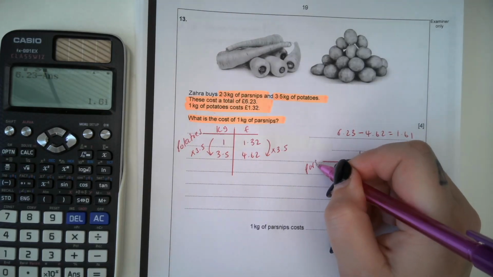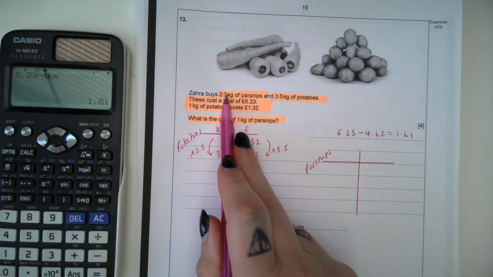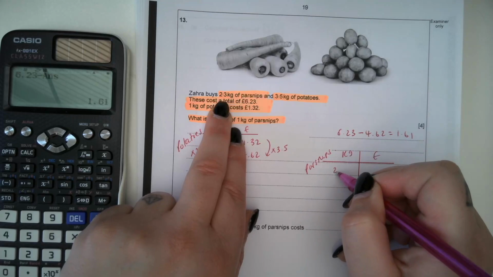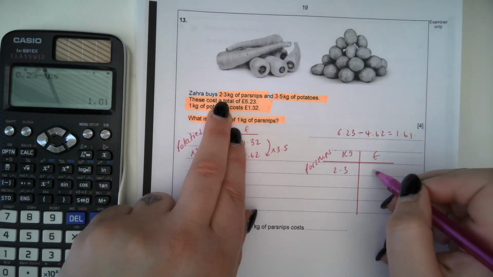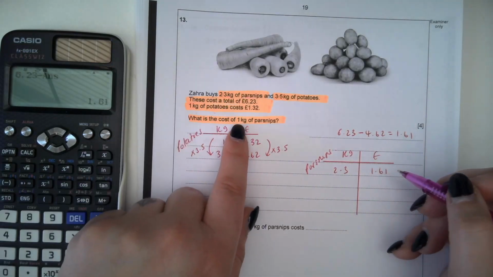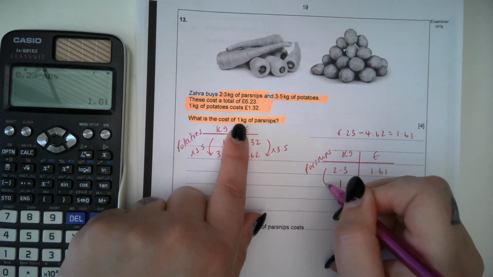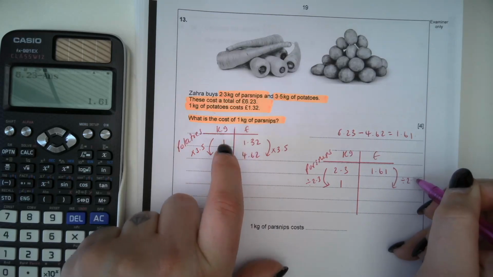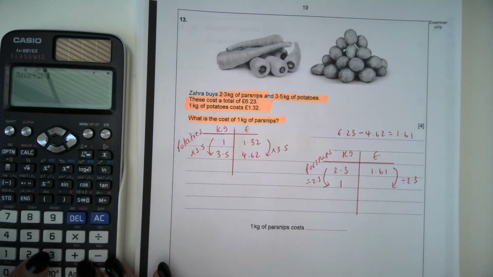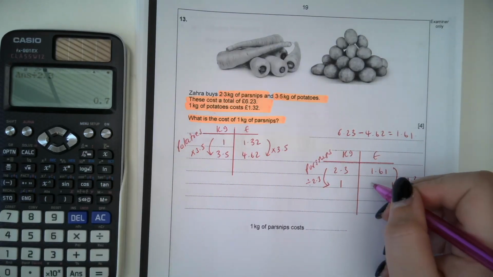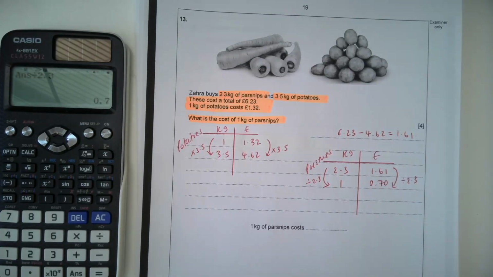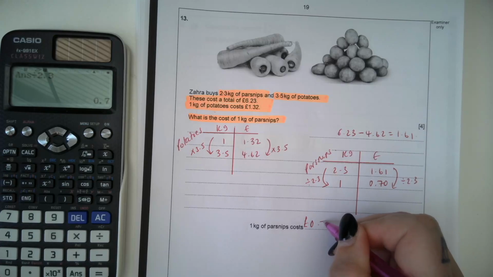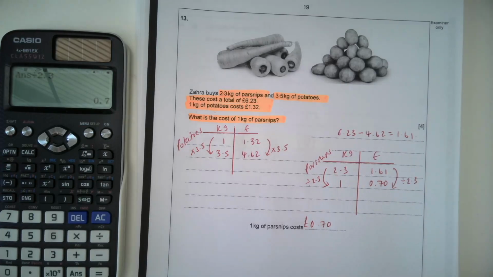So now I'm going to do a little one of these tables for parsnips, guys. So this is for parsnips. So 2.3 kilograms of parsnips, so that's kilograms and cost. So 2.3 kilograms were £1.61. We want to know the cost of 1 kilogram, so we're scaling down. We're going to divide by 2.3, divide by 2.3. 0.7, so that's 0.7 pounds or 70 pence. It doesn't matter which you give it in.